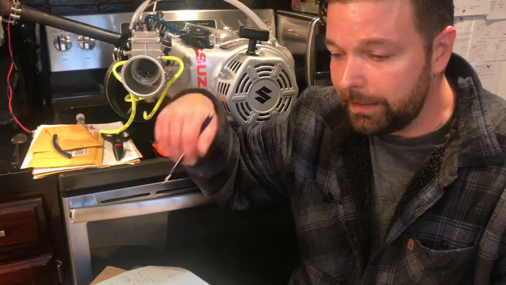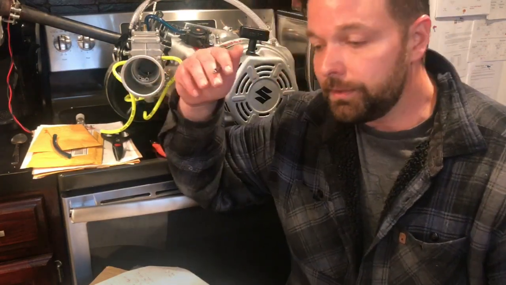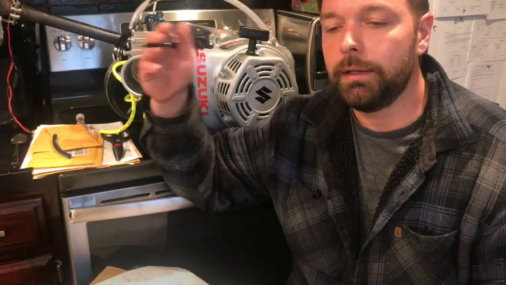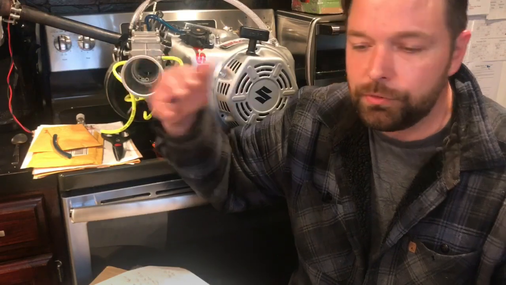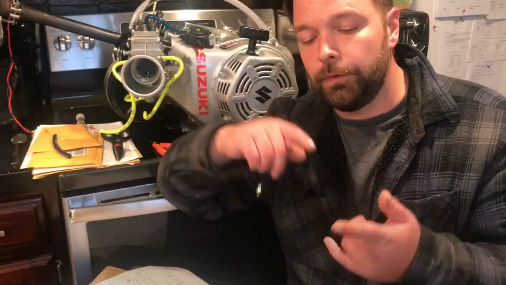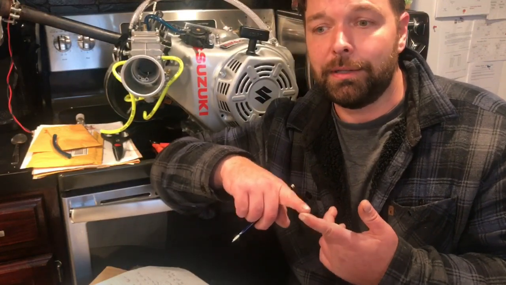But getting this event happening is necessary. That happens by the cam. Now, like I said, here's another thing. This is how it overlaps. Choosing your cam is based on a few things. How much your cylinder head flows.